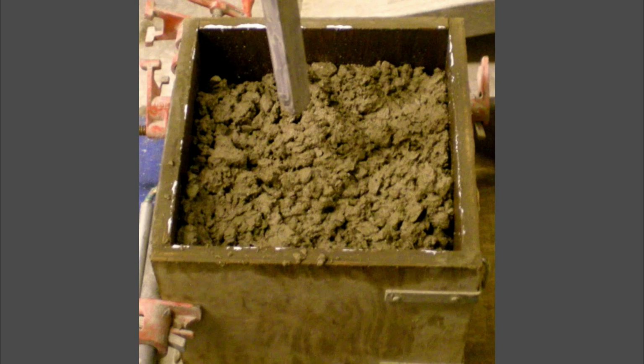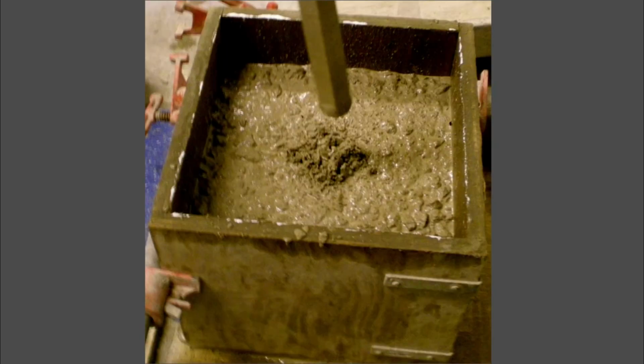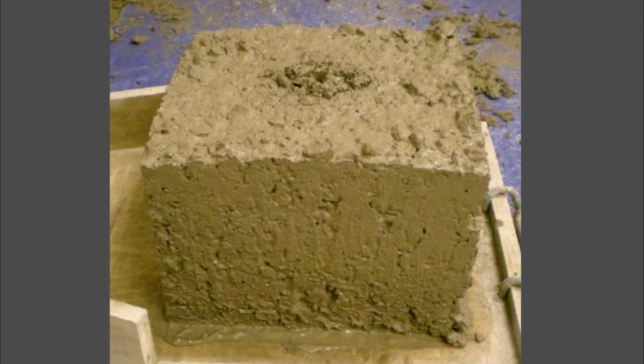Here is the vibrator going into the box, right? There it is coming out of the box after it's been consolidated. We take the pipe clamps off, and we take the edges off, and we get the perfect concrete brownie.